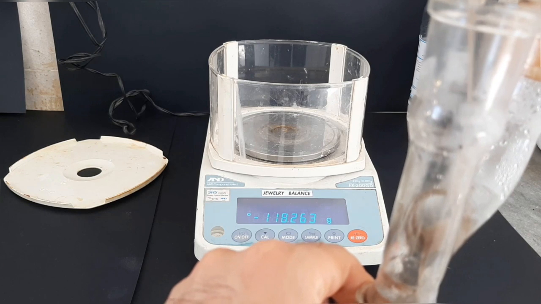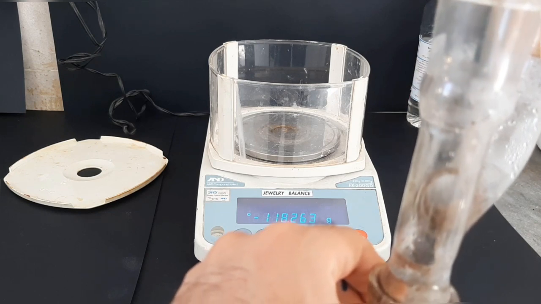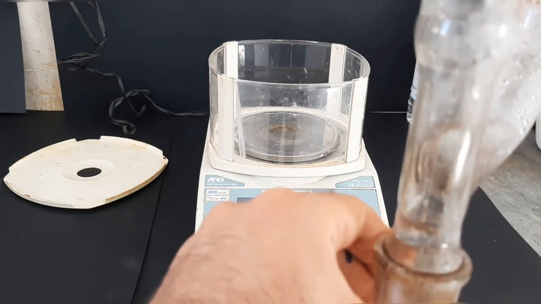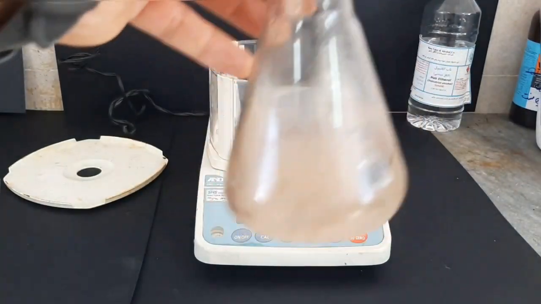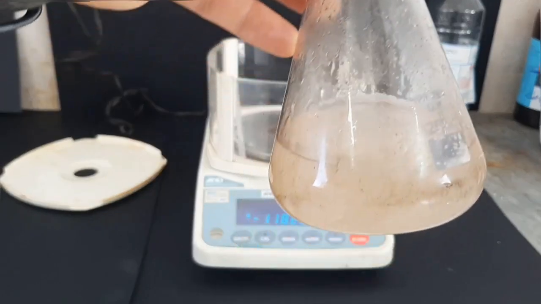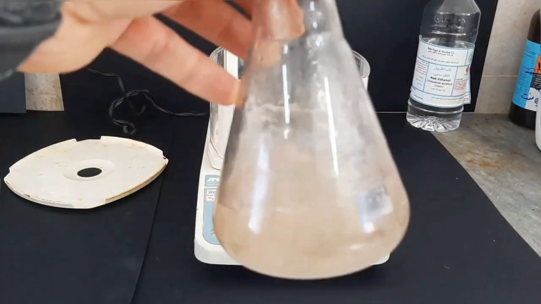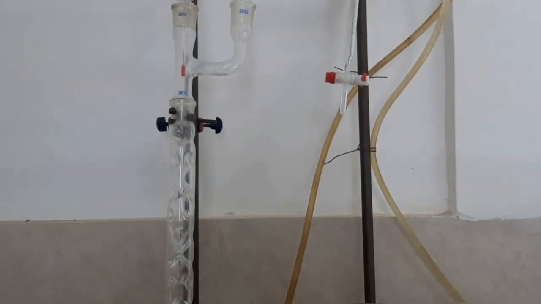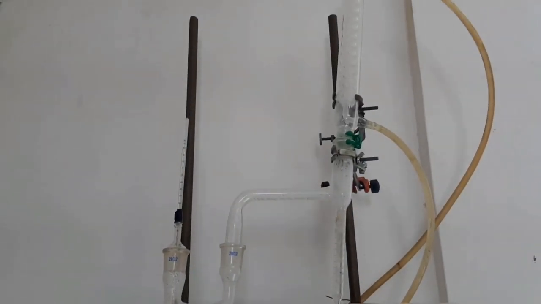So as you can see here, I used an Erlenmeyer flask and a Claisen adapter for my reaction setup. The Claisen adapter lets us add more reagents midway during the reaction if we want to get a more sizable product.